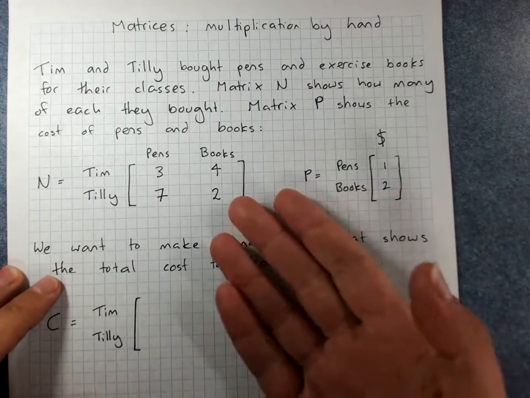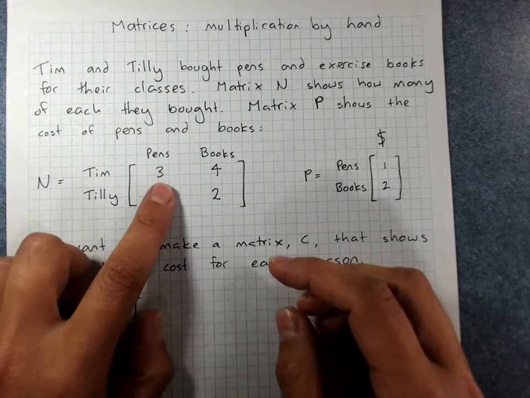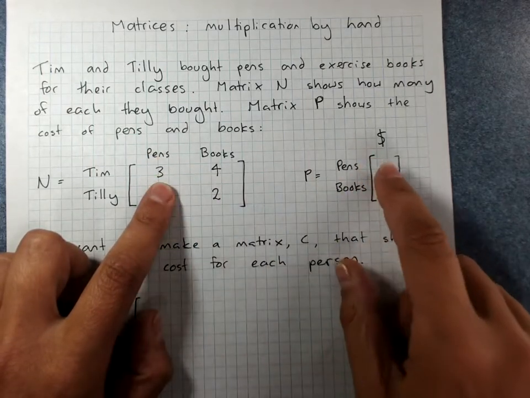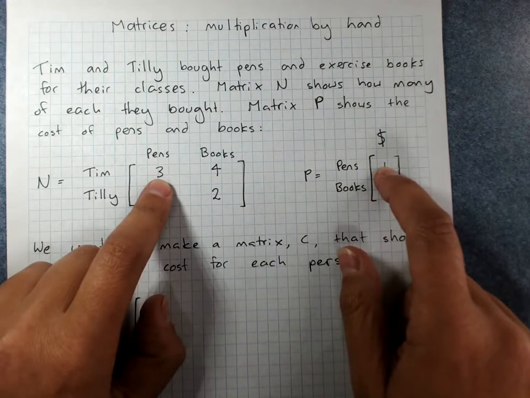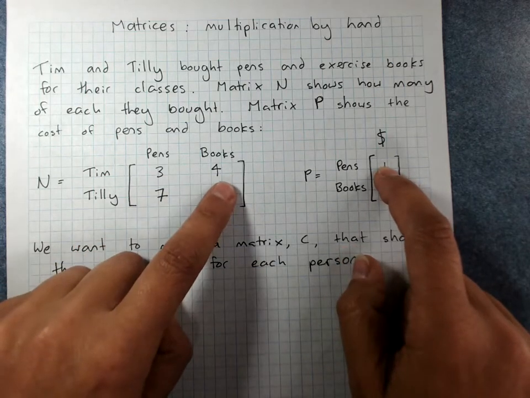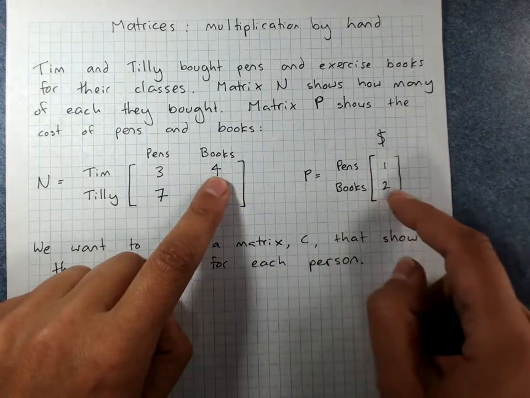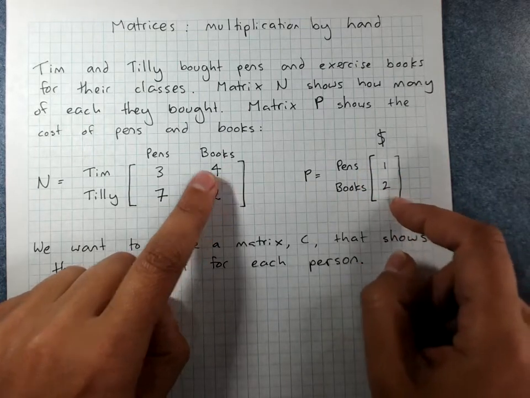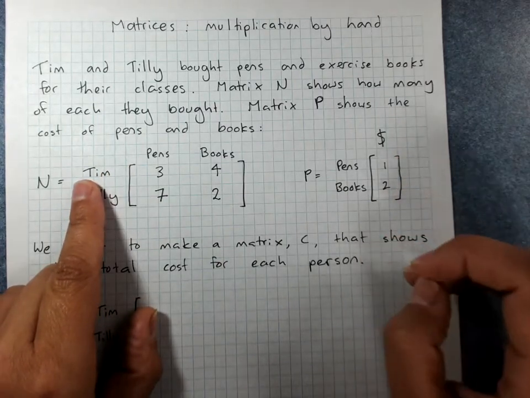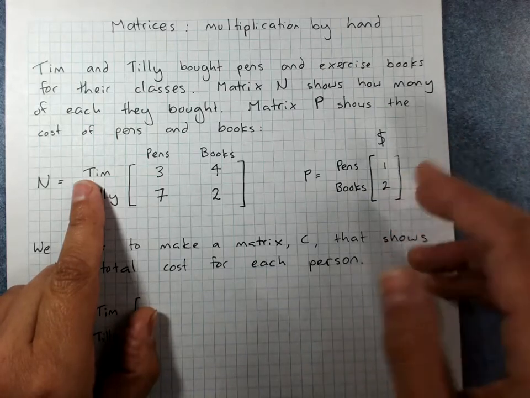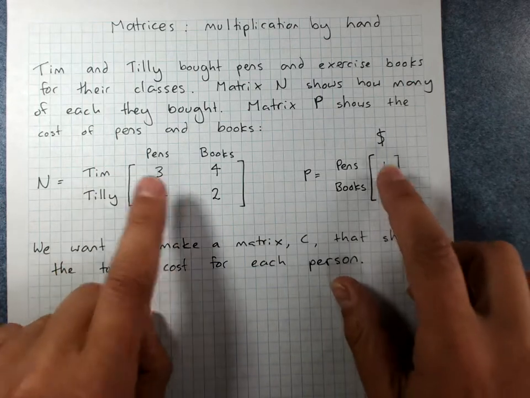It's quite easy for us to just logically work out the total cost for each person. Tim bought 3 pens. They're $1 each. 3 lots of 1. That's $3 that Tim spent on pens. Tim bought 4 books. Books are $2. 4 times 2 is 8. $8 for books. Tim spent $3 and $8. Tim spent $11.